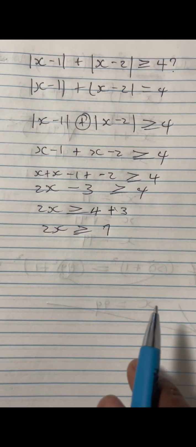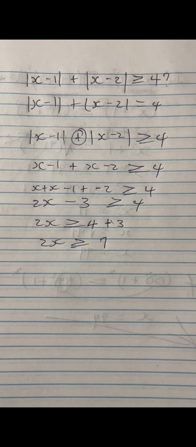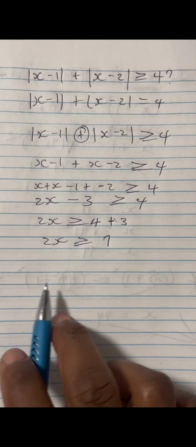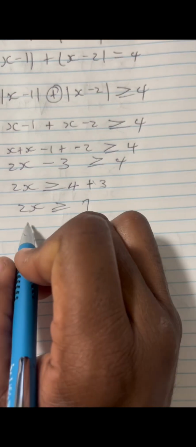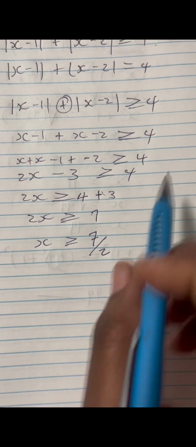Now what the rule states is that if you're dividing or multiplying by a negative number, then you should change or invert the sign, but this is a positive number, so we're going to keep the sign the same. So this is the value of x which satisfies this inequality.